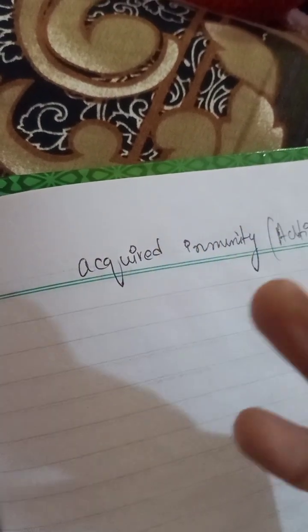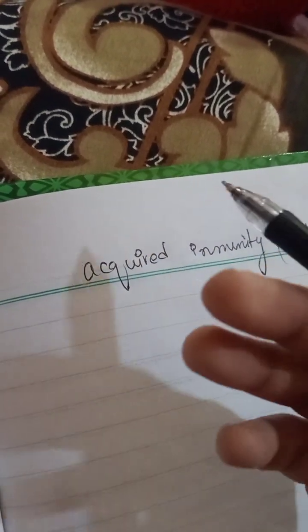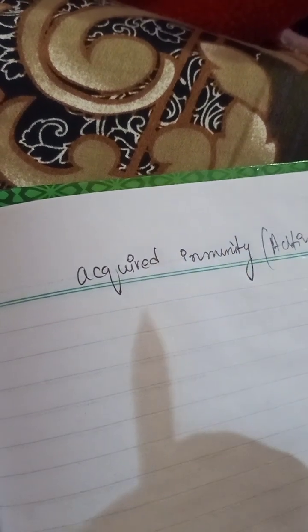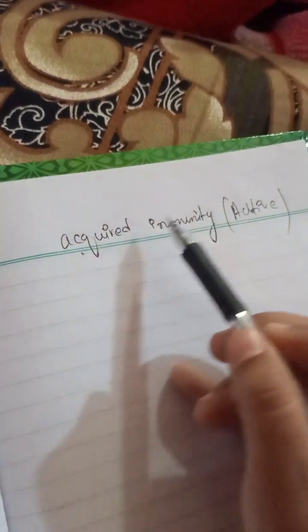in passive we were giving ready-made antibodies, such as immunoglobulin, and we discussed the types of immunoglobulin too. We were giving antibodies from the mother to the child, and for diseases like tetanus we gave antibodies, and there was antivenom. So what is the difference between active and passive?